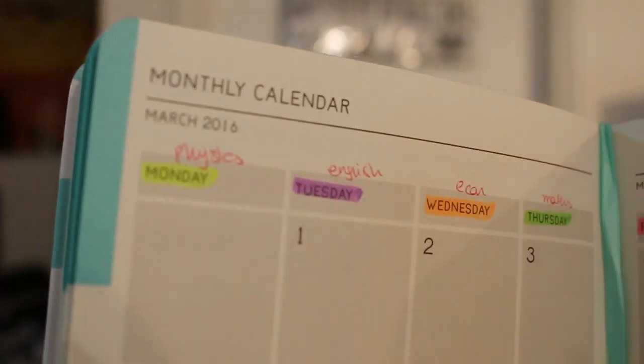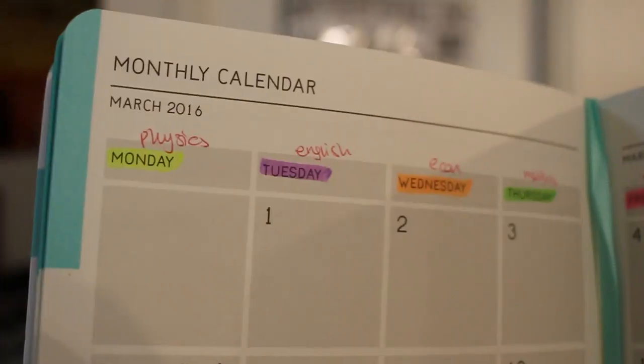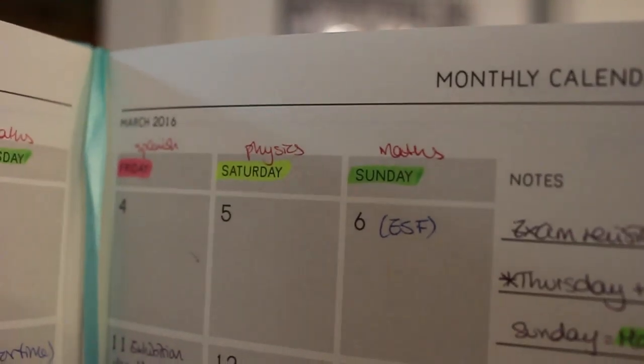I got this from Cotton On, and it's kind of like my daily planner. I've highlighted the days and said, okay, Monday I'm dedicating to physics, Tuesday I'm dedicating to English, Wednesday I'm dedicating to something else. My camera really doesn't want to cooperate. Sunday I'm doing maths, physics, that kind of thing.